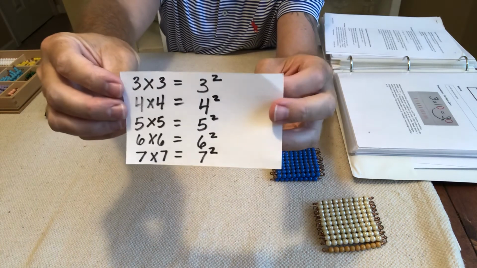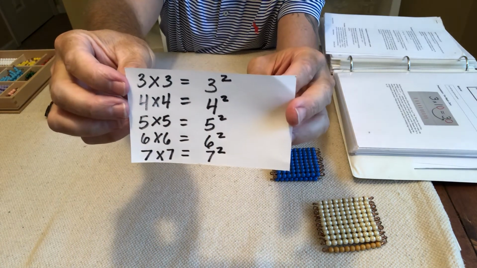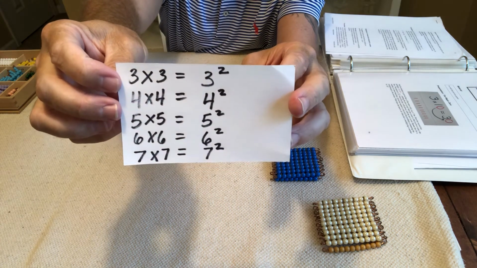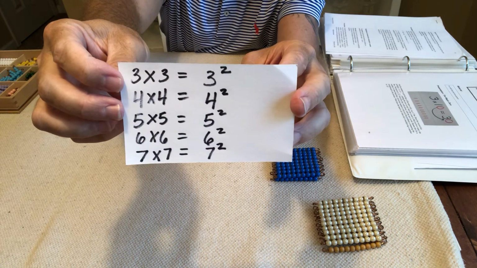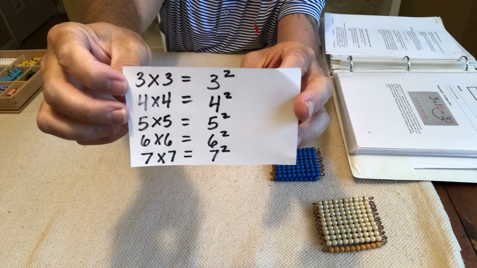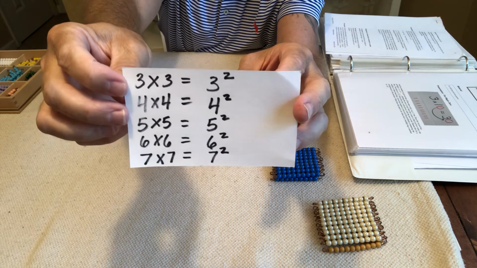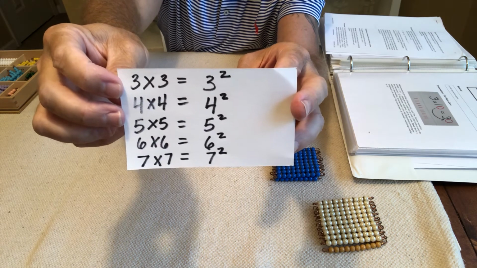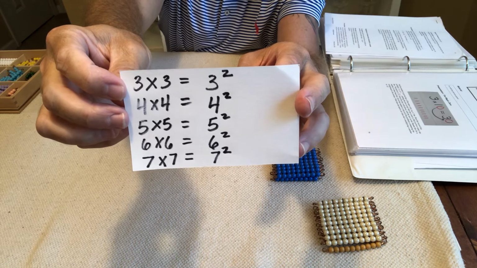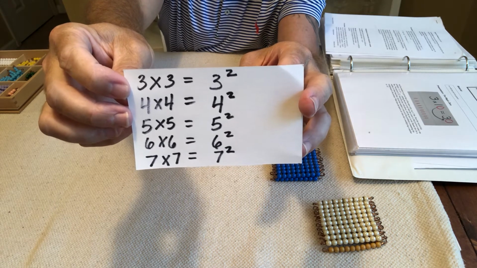See the pattern? Every time I take the number, the next number, and I multiply it by itself. So 5 times 5 is 5 squared. 6 times 6 is 6 squared. 7 times 7 is 7 squared. What does that mean again? That means I'm taking the number and I'm multiplying it by itself the same number of times.